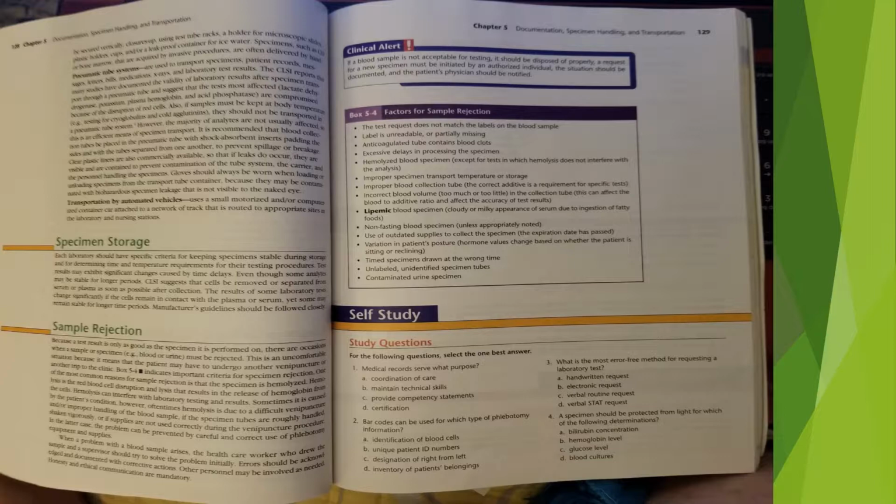Transportation by automated vehicles uses a small, motorized and/or computerized container car attached to a network of track that is routed to appropriate sites in the laboratory and nursing stations. Specimen storage. Each laboratory should have specific criteria for keeping specimens stable during storage and for determining time and temperature requirements for their testing procedures.